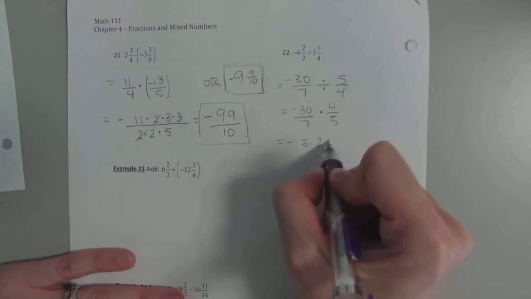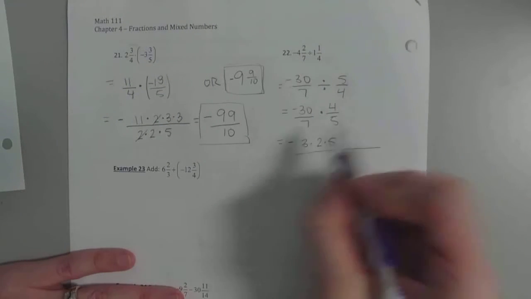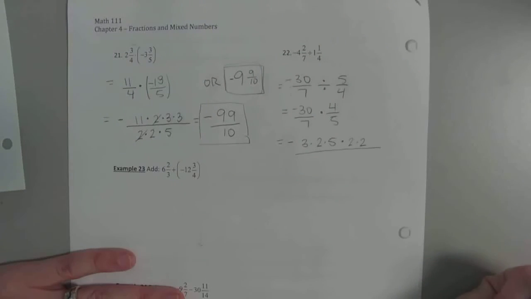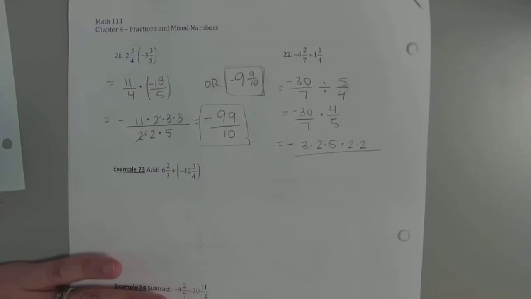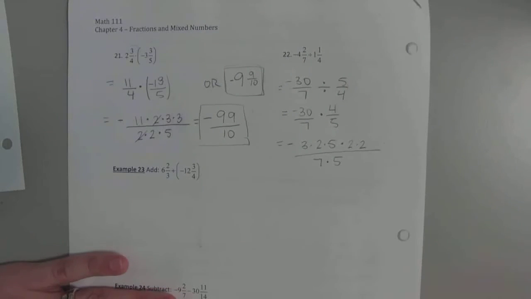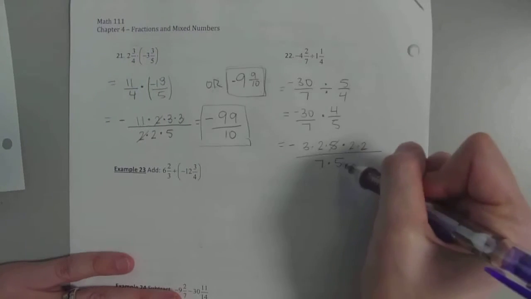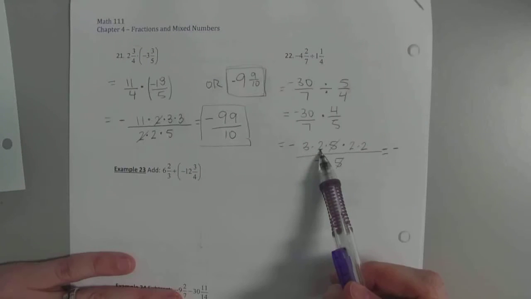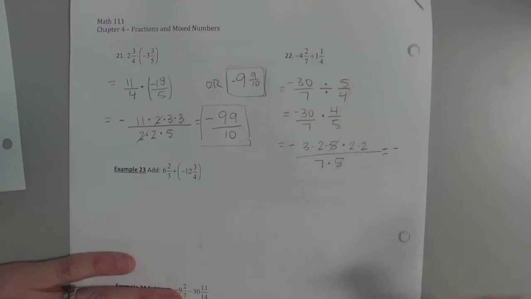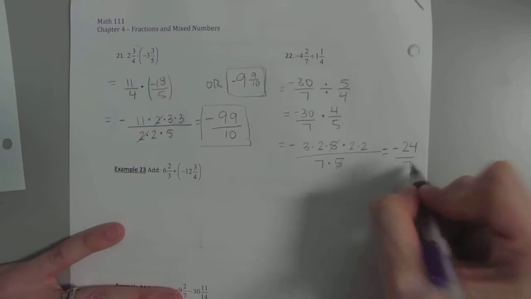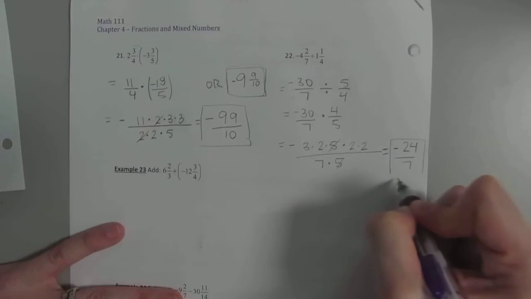So I'm going to write this as negative 3 times 10, or 3 times 2 times 5. Is that okay for my 30? And then how does 4 split up? 2 2s. And on the bottom, again, celebrate the small things. They're both prime. So what do they break up as? 7 and 5. So I do all that just to find out the 5s are the only thing that cancel, all right? So our final answer is going to be a negative. 3 times 2 is 6, times 2 is 12, times 2 is negative 24. Does that look right, guys? Over 7.